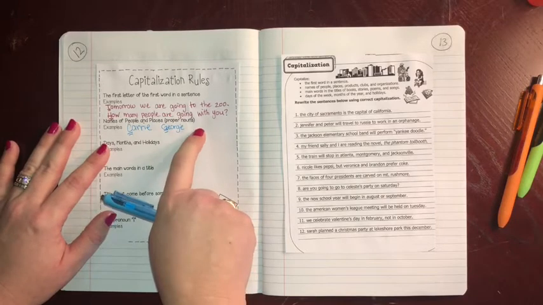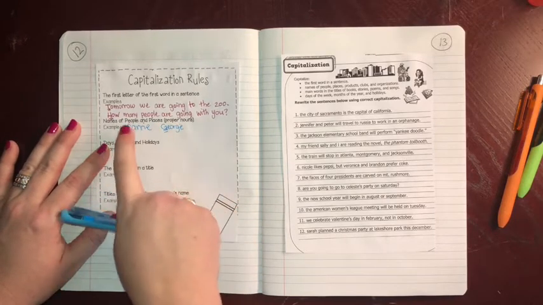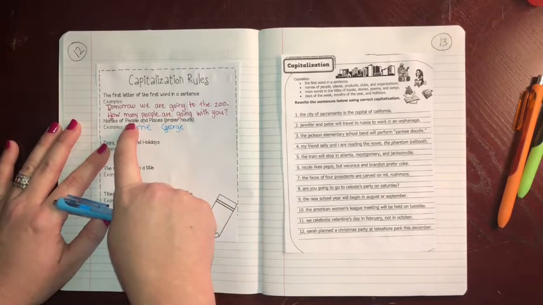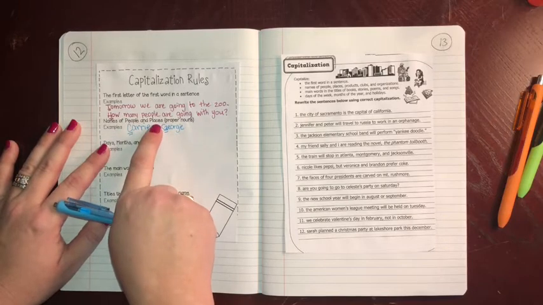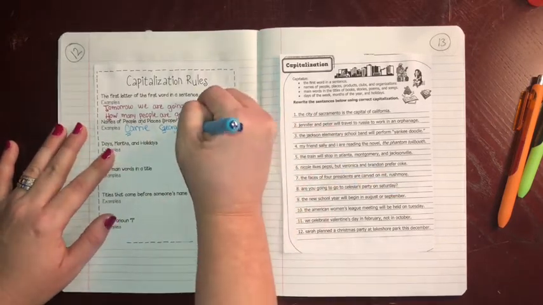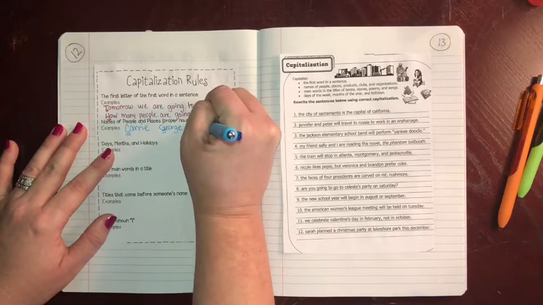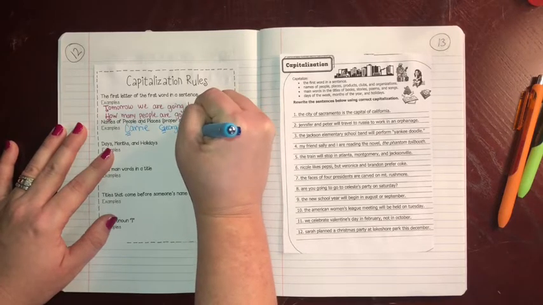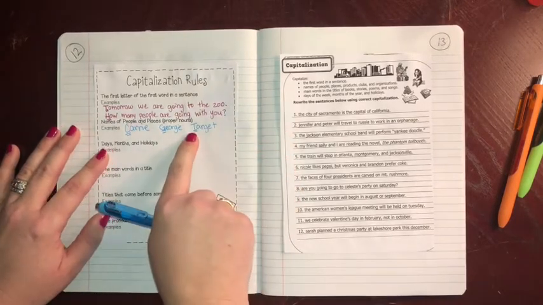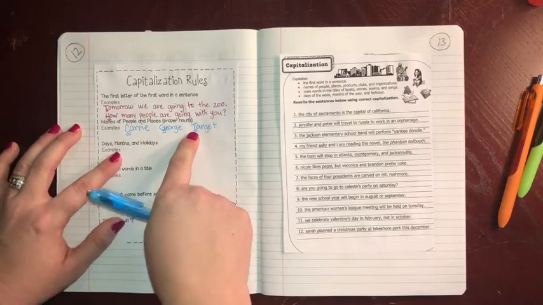You can write your own first name as a third example. So those are examples of specific people. And then some places. Mrs. Ling loves the store Target. So we're going to write Target with a capital T at the beginning, underlining to make sure we know that's a specific name of a location.